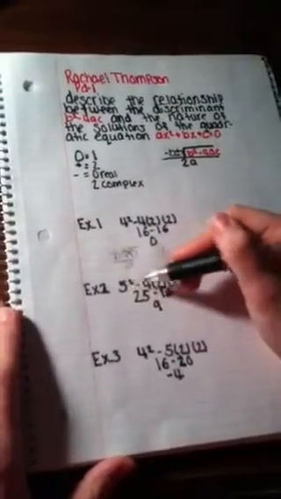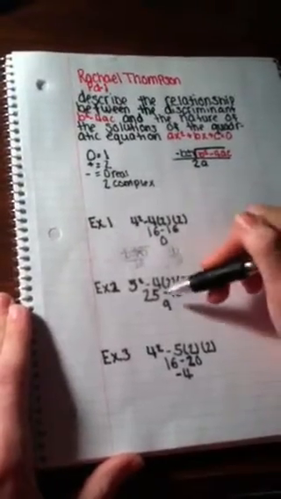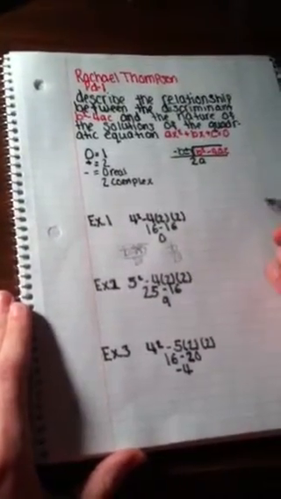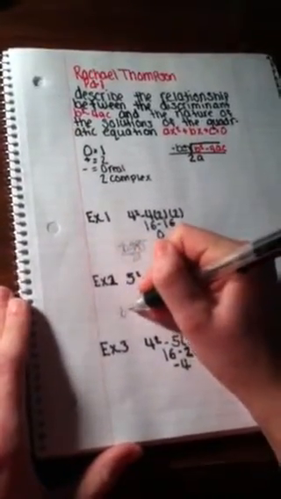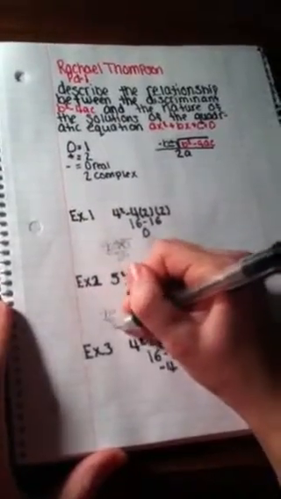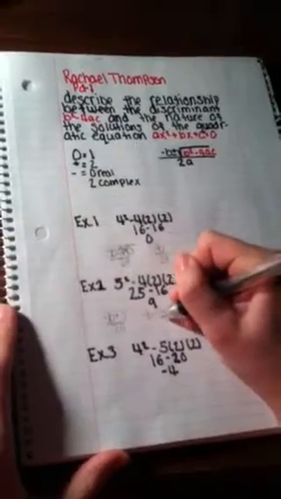Now, if it was 5 squared minus 4 times 2 times 2, it would go 25 minus 16 to give us 9. So when you plugged it back in, it'd be negative b plus the square root of 9, which is 3, over 2a, and negative b minus 3 over 2a. You'd simplify these, and both of them would be your solutions.